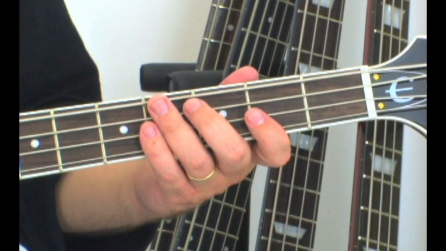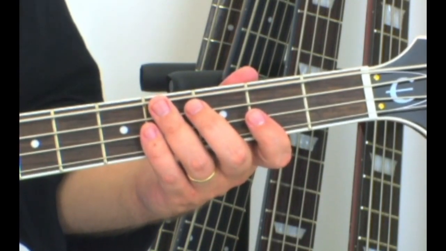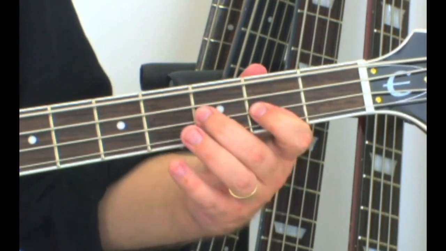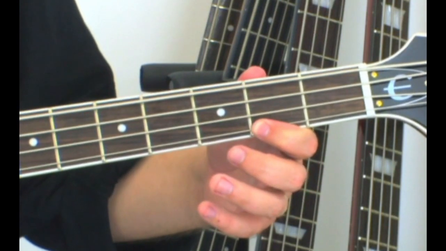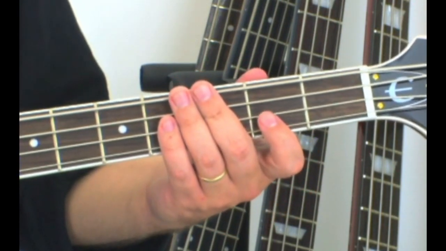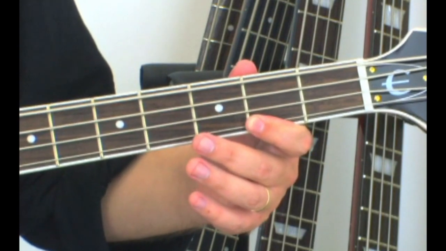When playing the natural scale, we know that if our focus is on the A note, or in other words, we make A our root note, we are playing the minor scale. Technically, this natural scale, A to A, is called the Aeolian mode.